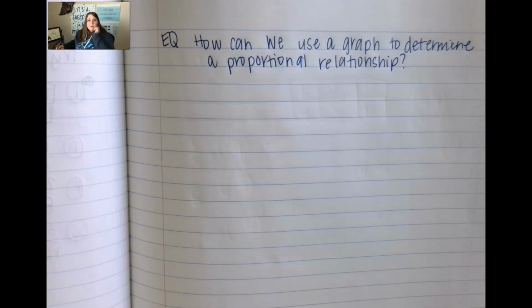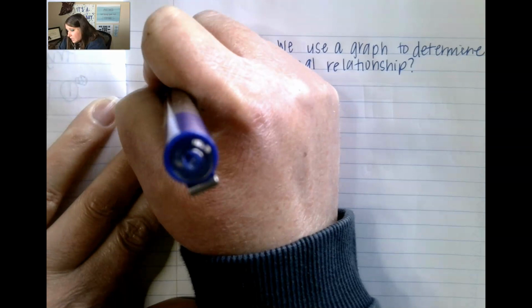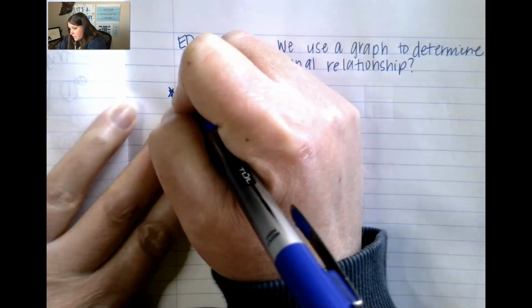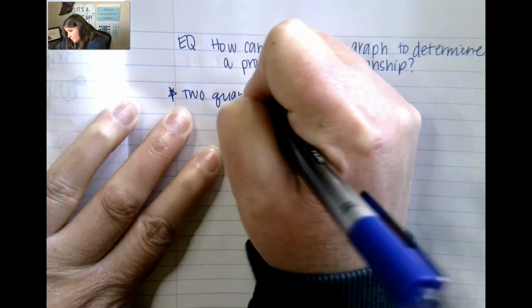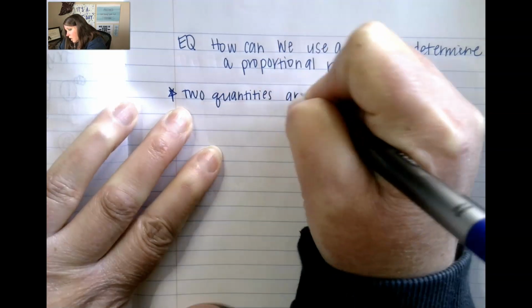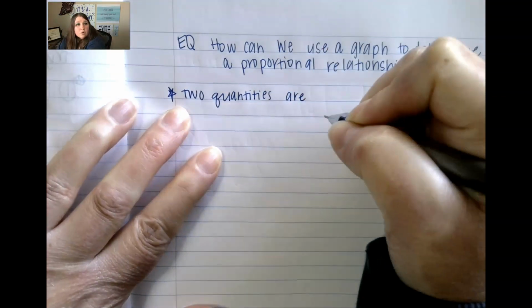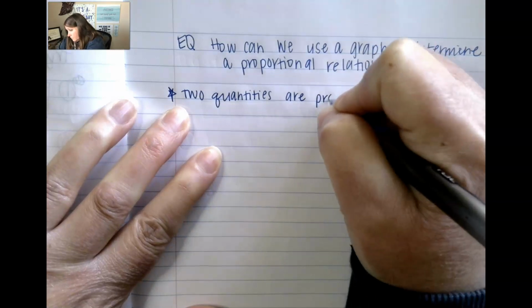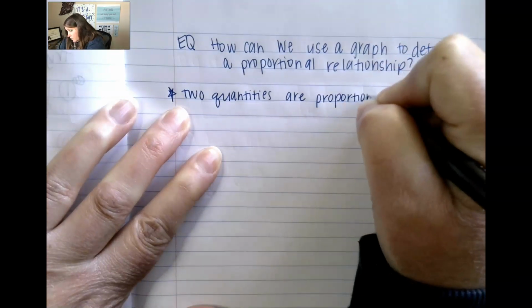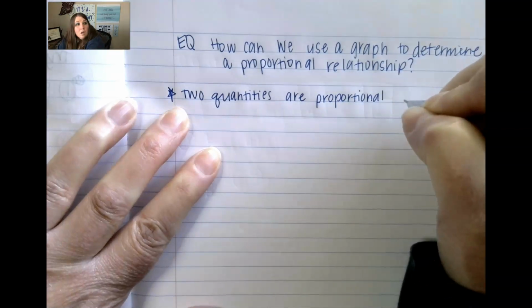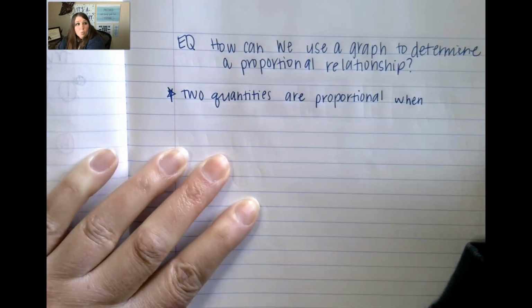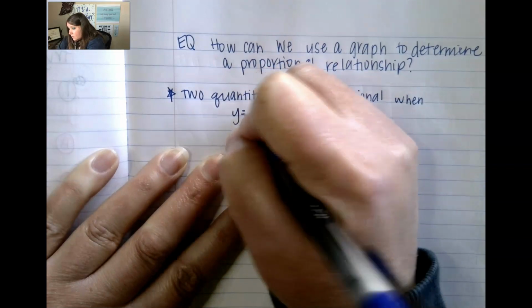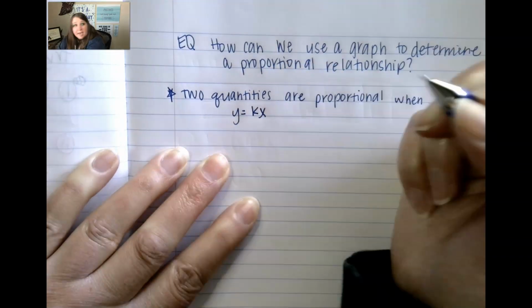So the first thing that we want to look at is this idea right here. Okay, so we're going to have this idea that says two quantities are proportional when y equals k times x.